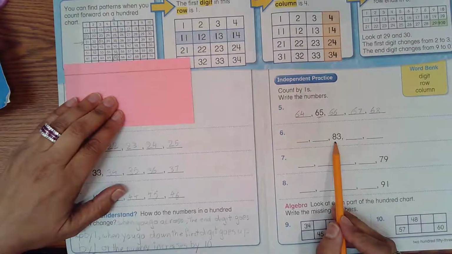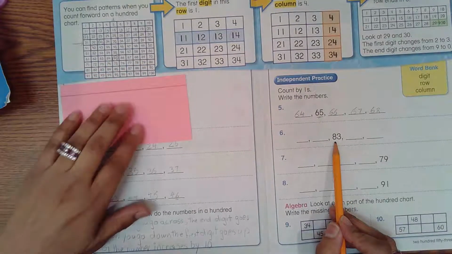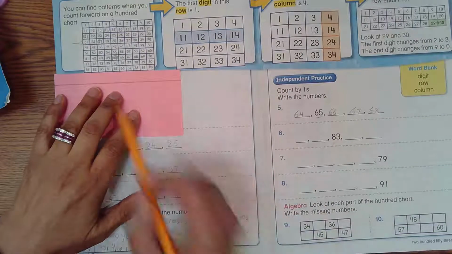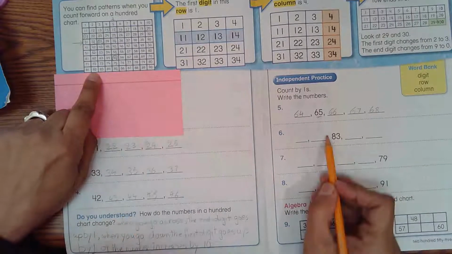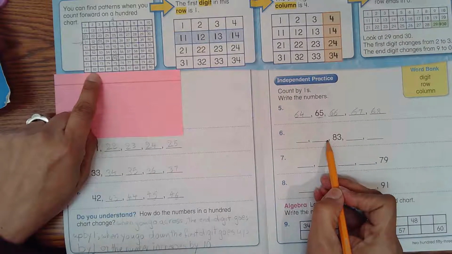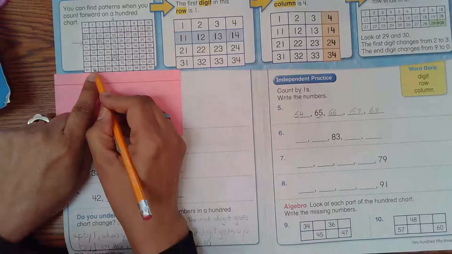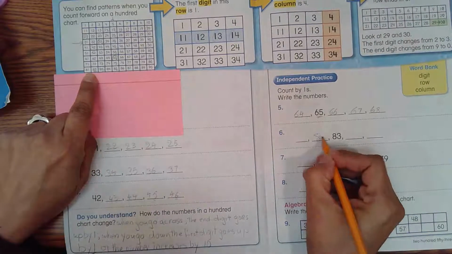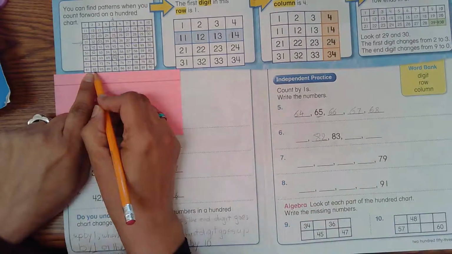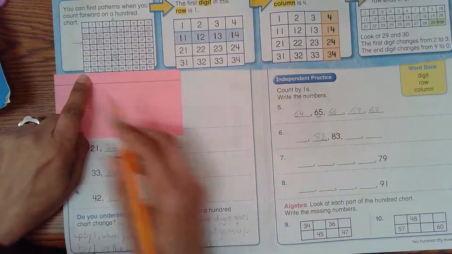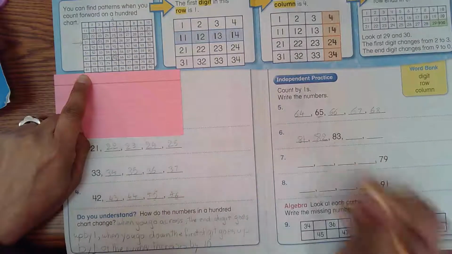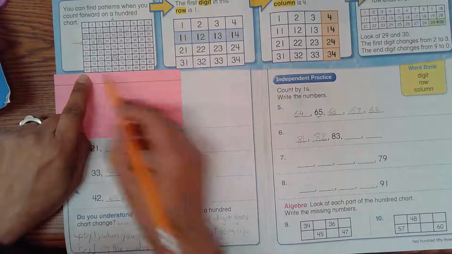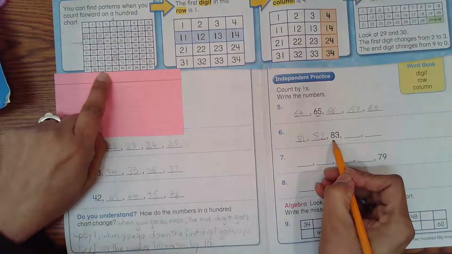So 83, I go for 83. This is my 83. Okay, what's the first number that comes before 83? What comes right away before 83? 82. What comes before the 82? 81. Okay, go back to 83. That's your number. You circled it already.